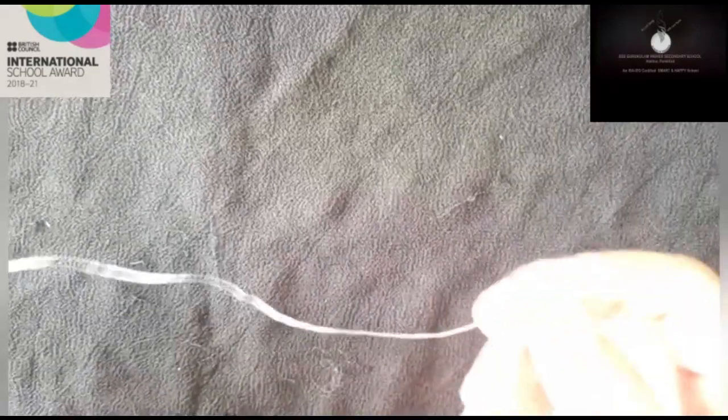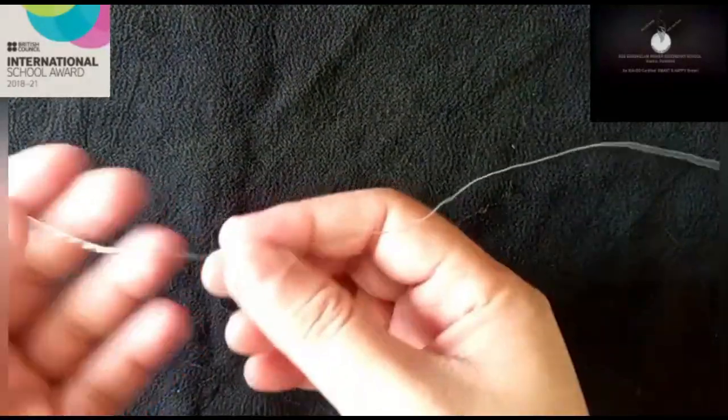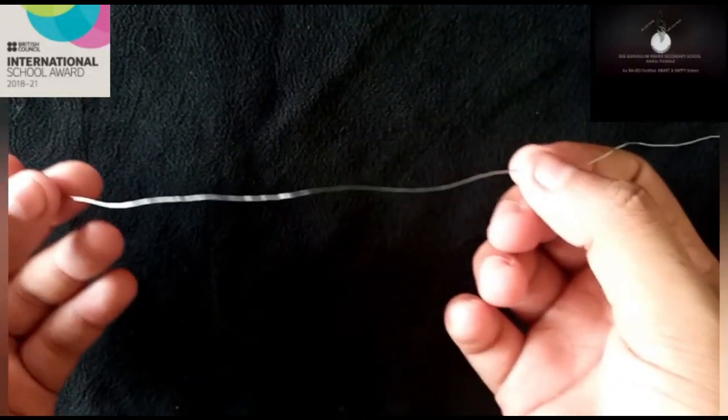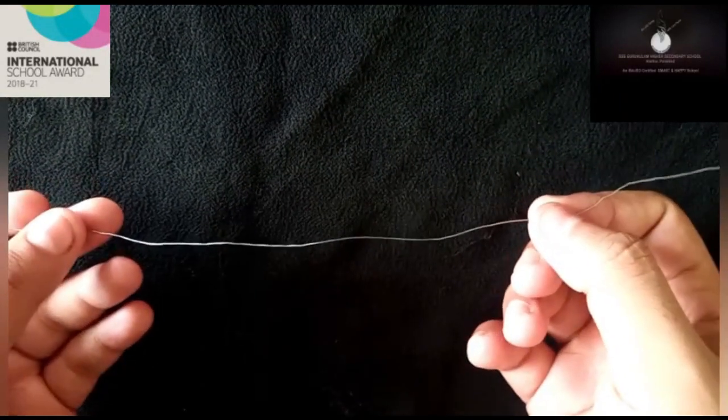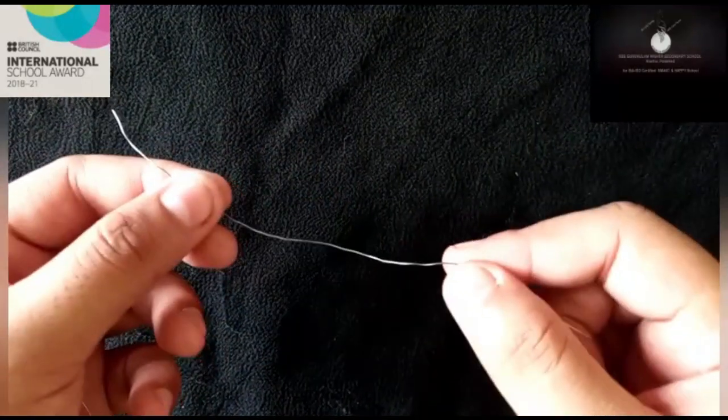So here I am giving you a homework. Listen, this is a wire. So you have to find a method to measure the thickness of this wire. Just go through the examples that we have discussed and find a method to measure the thickness of this wire.